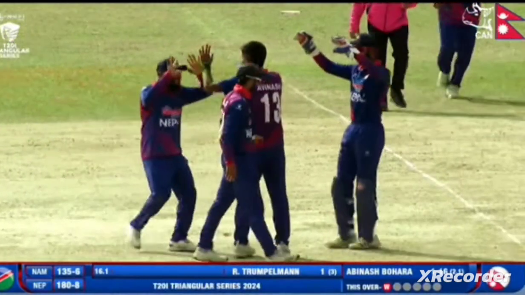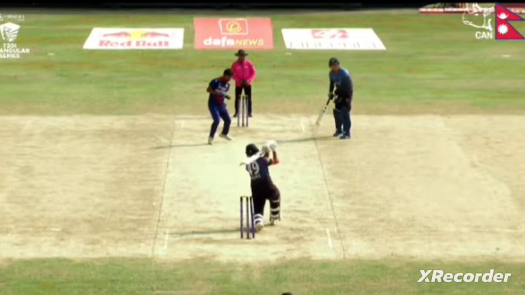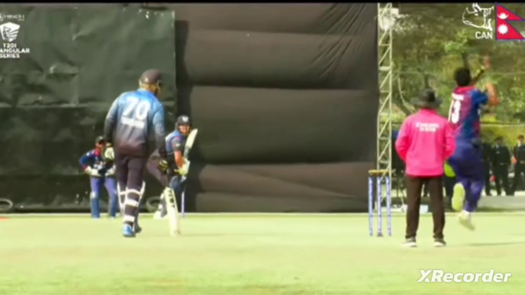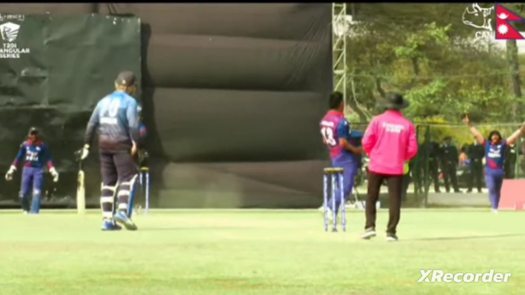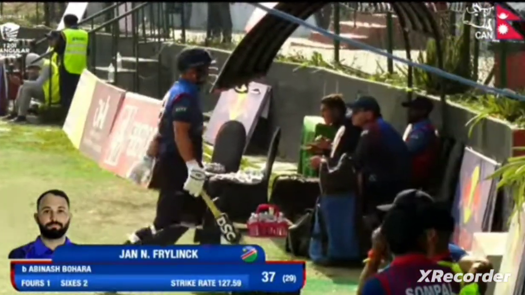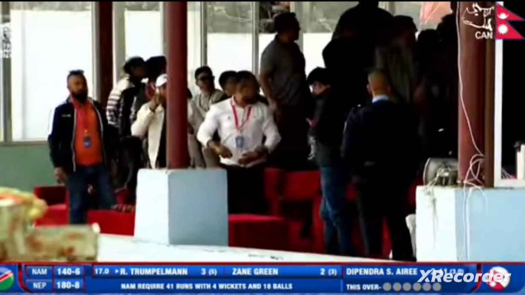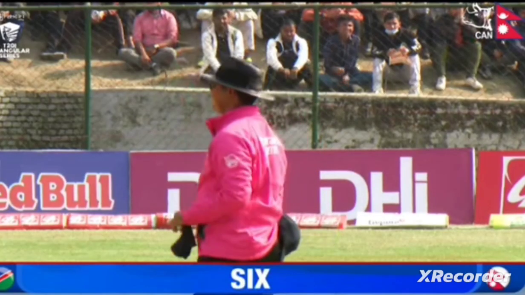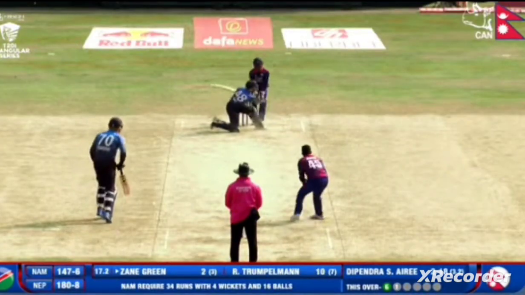Avinash Bohra. And the Namibian side, they've lost 3 wickets in no time. The leg stump has gone for a walk. Nepal now on top because the experienced Jan Frylinck, 37 of 29, very well played by Jan Frylinck. Comes round the wicket, and this time he has been smacked for a massive 6 into the VIP box. We hope there is no injury there before that flurry of wickets.